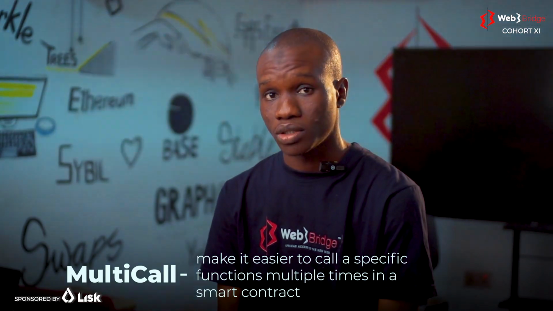So basically, Multicall makes it easier to call a particular function multiple times in our smart contracts. If we want to get some data at once, Multicall makes it easier. Instead of signing that particular transaction every time, calling that particular function multiple times, Multicall batches the transactions altogether and then returns the response to us at once. This would not have been possible without the Multicall contract, which was founded by MakerDAO.